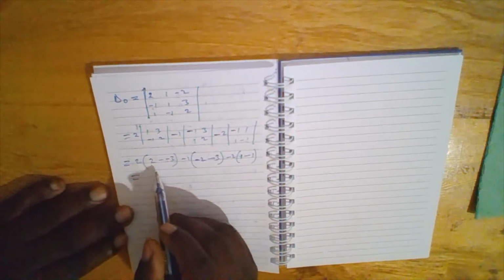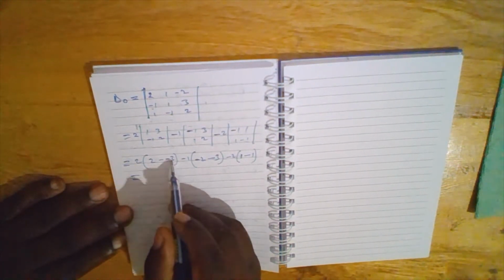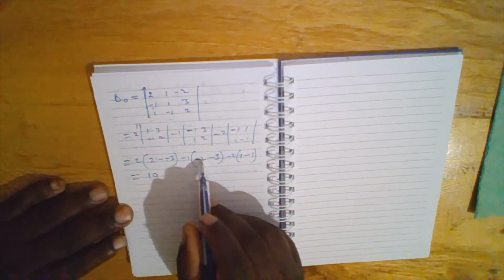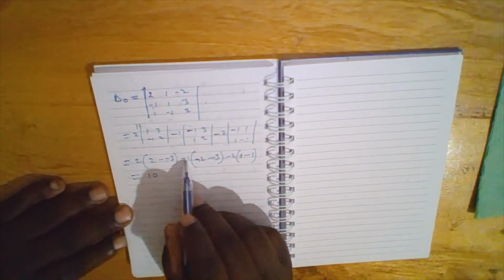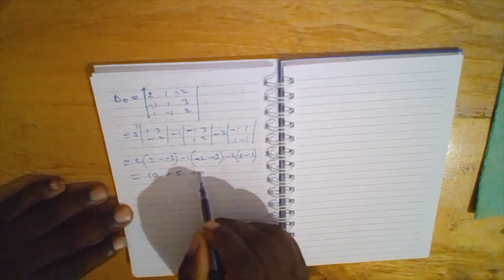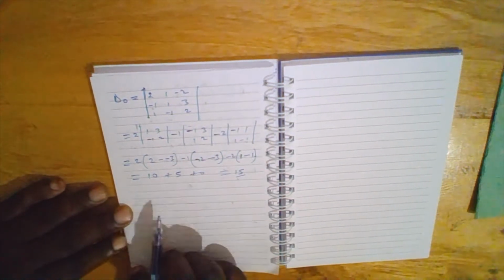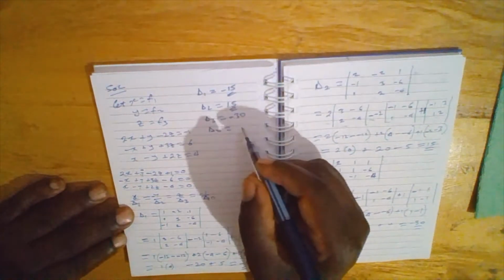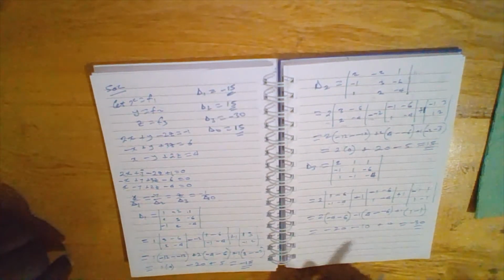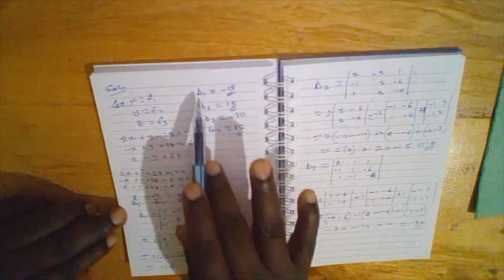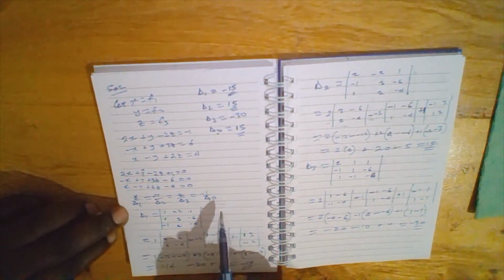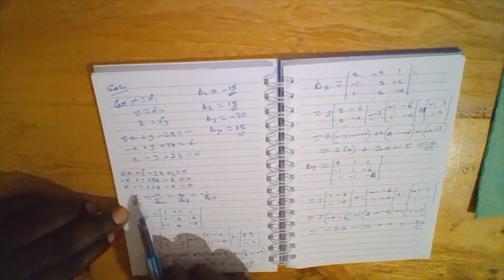So this equals to, this will be 5 times 2, this will be 10, minus, and the minus, this is the negative 5 times negative 1, plus 5, this is 0, so this equals to 15. So what we are saying is that del naught equals to 15. Once we have all these determinants, we can now insert in this equation so that we can get the values of z, y, and x.